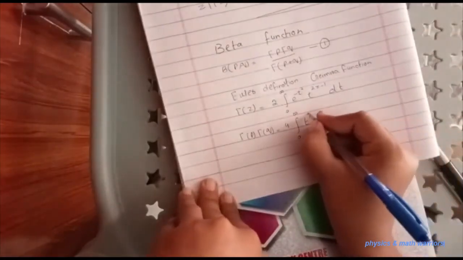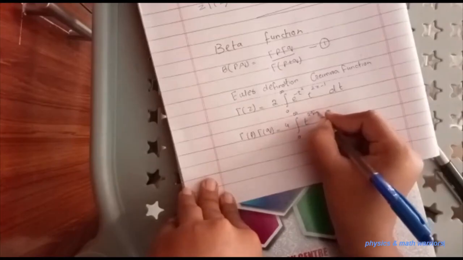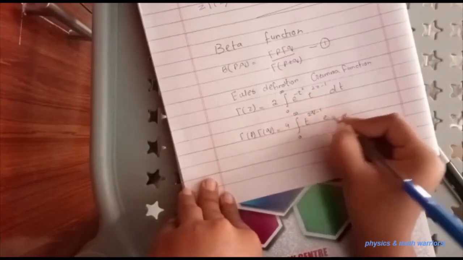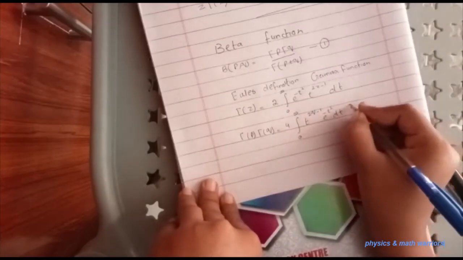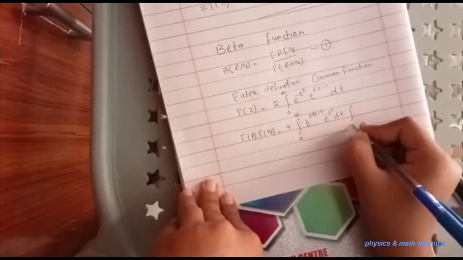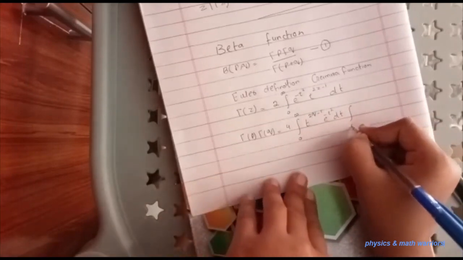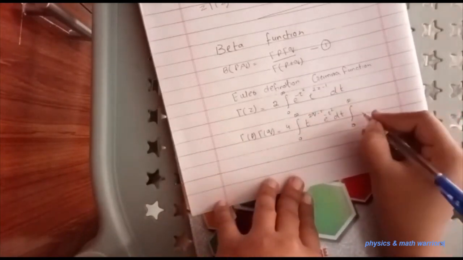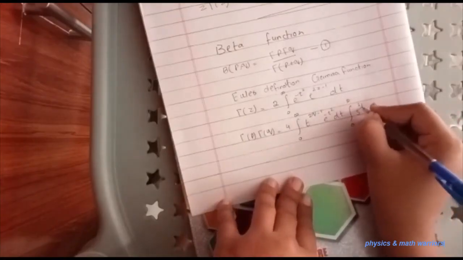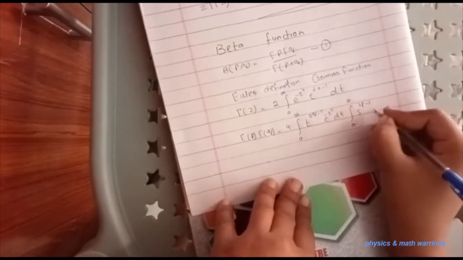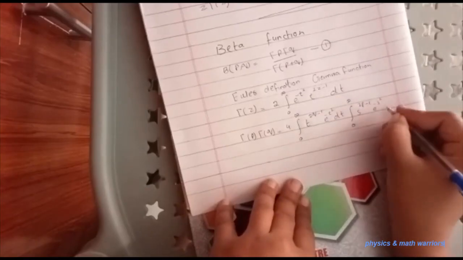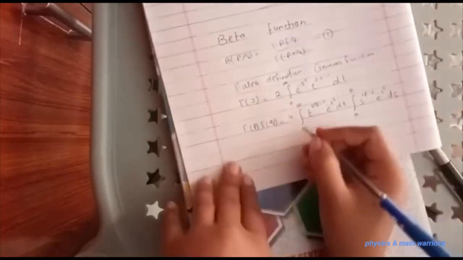t to the power 2q minus 1, e to the power minus t square dt, times the integral from 0 to infinity of s to the power 2p minus 1, e to the power minus s square ds.